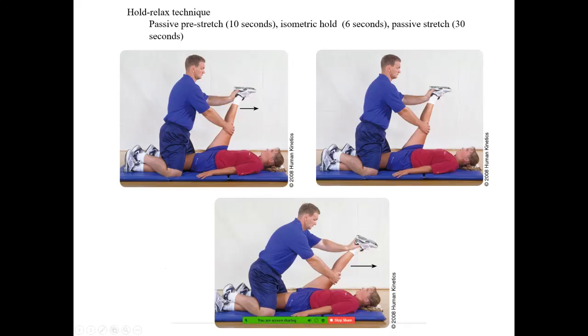So basically it's 10 seconds to this point, then you're holding it, you're contracting it isometrically here, contracting the muscle that you're actually going to be stretching. So in this case, you'd be contracting the hamstring isometrically, and then you release it, and then you move into a further stretch, a slow gradual movement over 30 seconds.